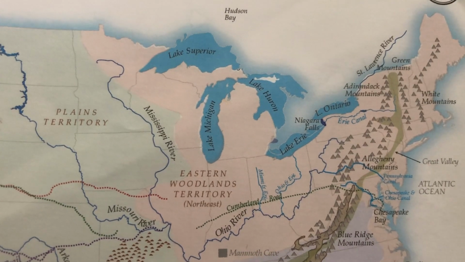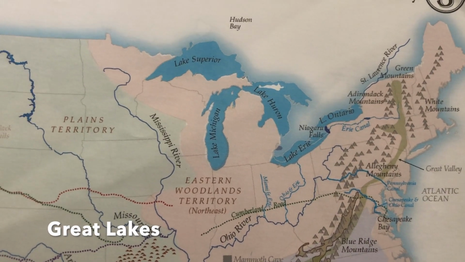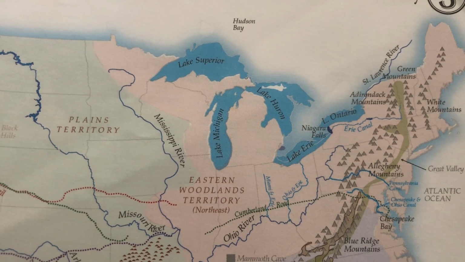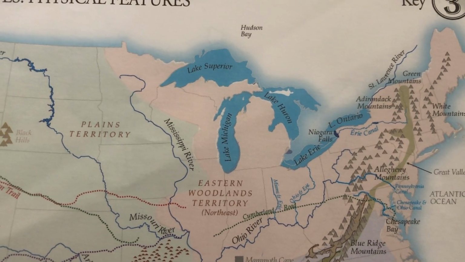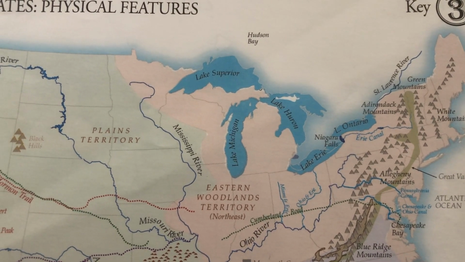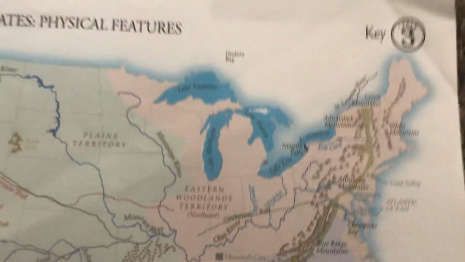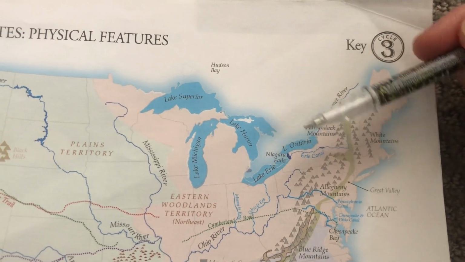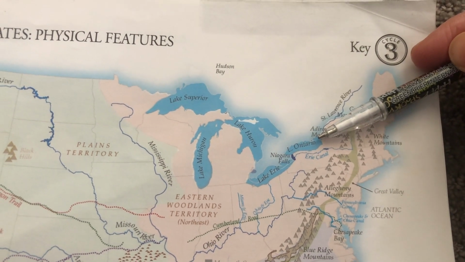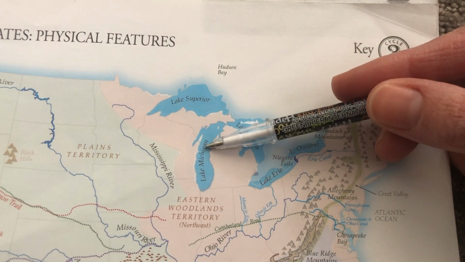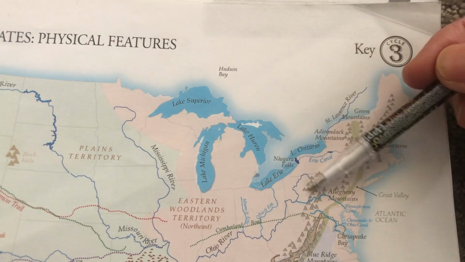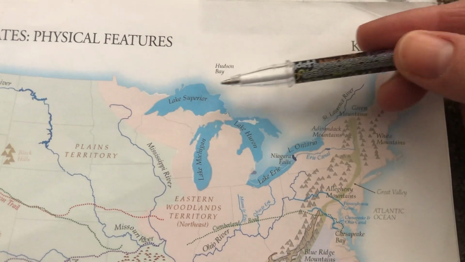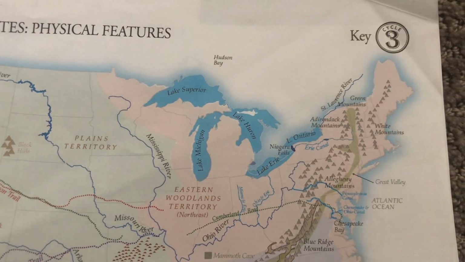This week we'll be learning the Great Lakes. If you put them in a certain order, they come up to an acronym HOMES. So we'll start with Lake Huron, which is right here, followed by Lake Ontario, which is right here, then Lake Michigan over here, Lake Erie here, and Lake Superior up here.